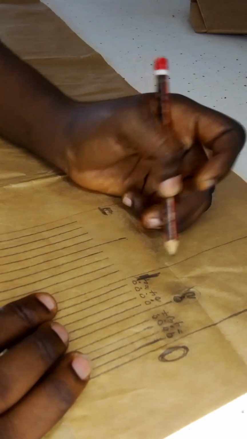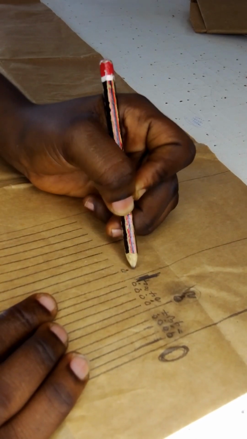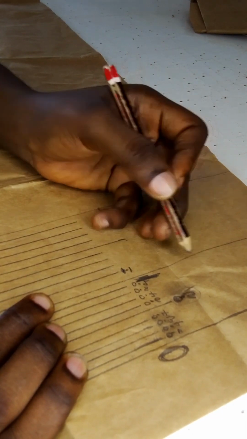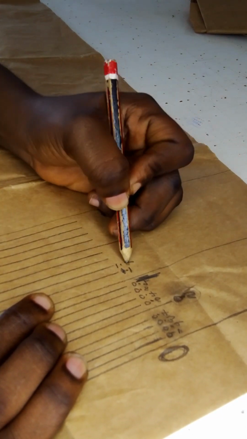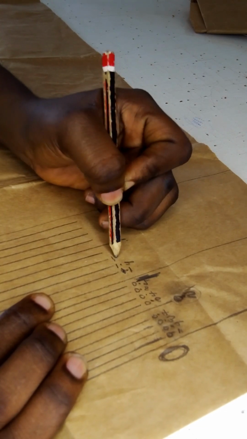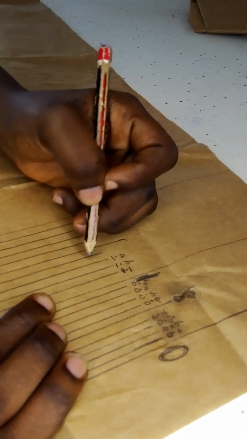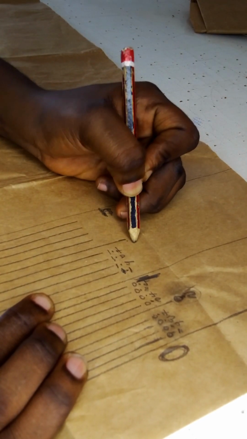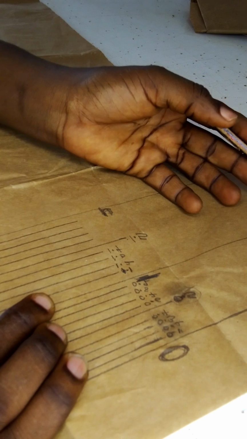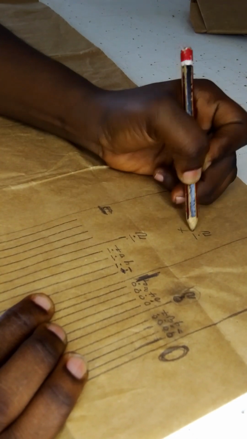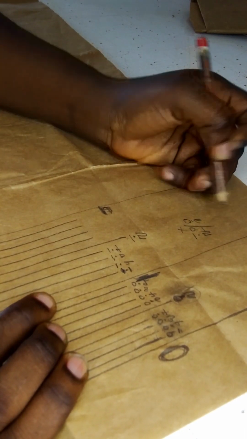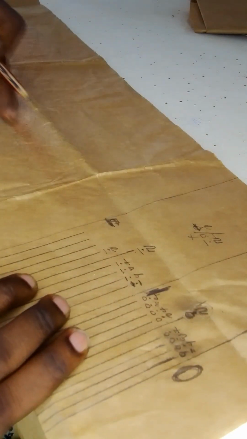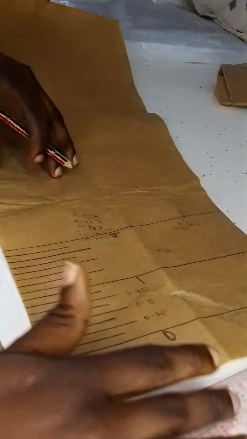Then after 1, 1 plus 0.1 is what? 1.1. 1.1 plus 0.1 gives us 1.2. 1.2 plus 0.1 gives us 1.3. 1.3 plus 0.1 gives us 1.4. 1.4 plus 0.1 gives us 1.5. 1.5 plus 0.1 gives us 1.6. Like that, until you get to the end of your tape rule.